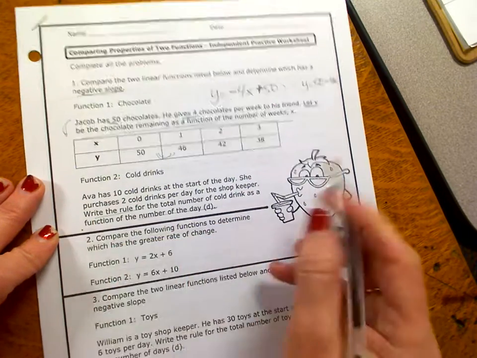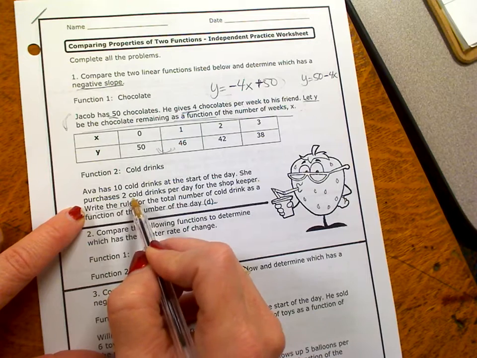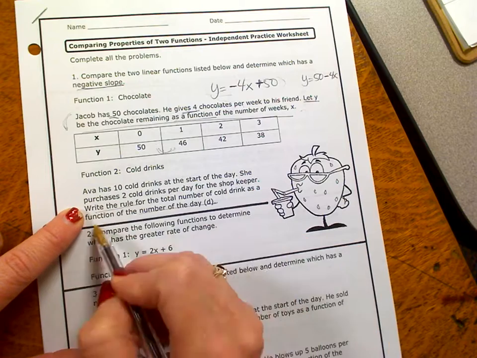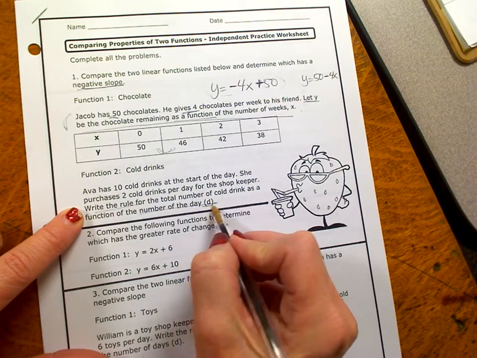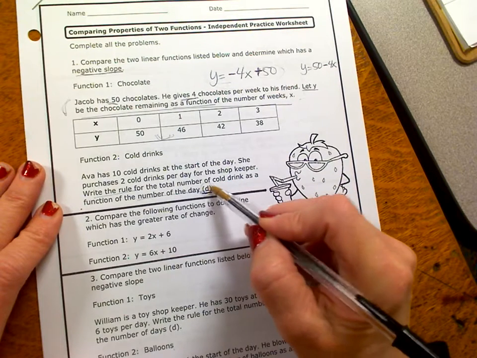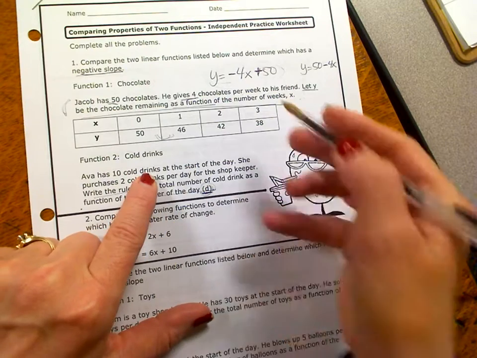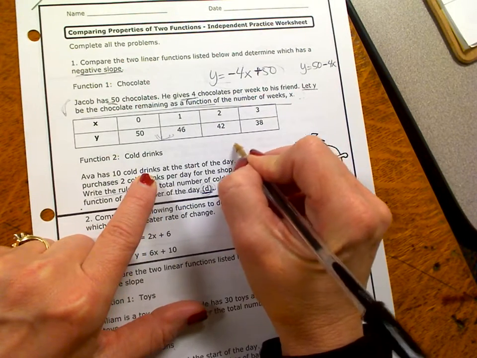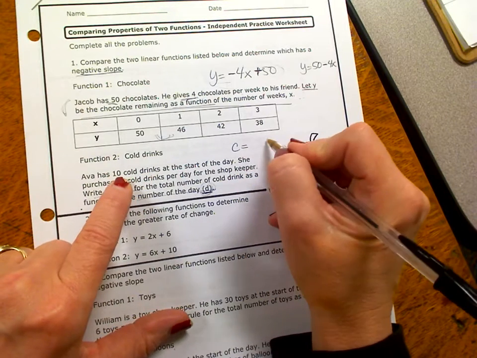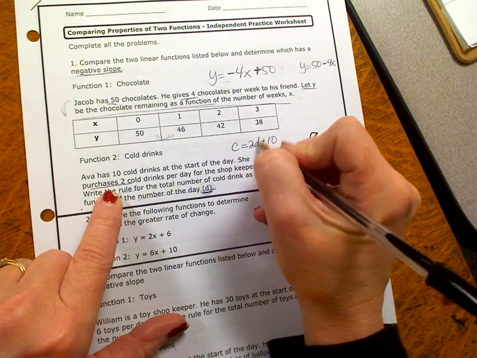This one, Ava has 10 cold drinks at the start of the day. She purchases 2 cold drinks per day for the shopkeeper. Write the rule of the total number of cold drinks as a function of the number of days. Notice they switched the D. I do have to tell you, this is kind of weird to only switch one letter. So if you want to switch the number of days and the cold drinks, you can say the number of cold drinks she has is going to equal, she got 10 already, she started with 10, and she's purchasing 2 more every day.